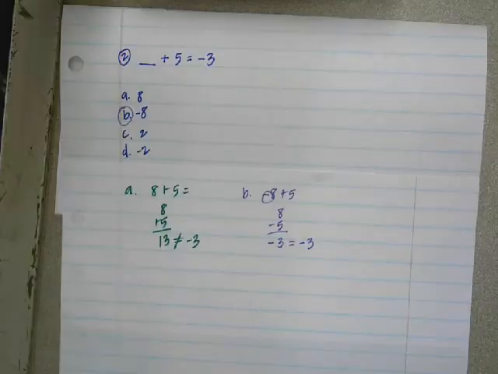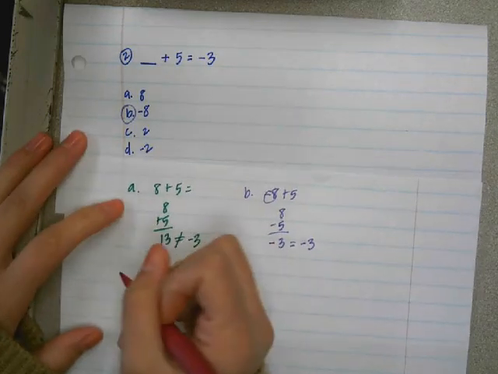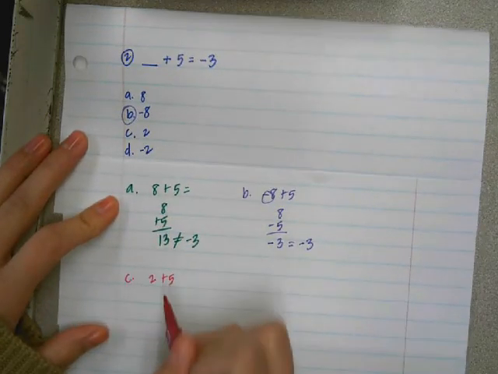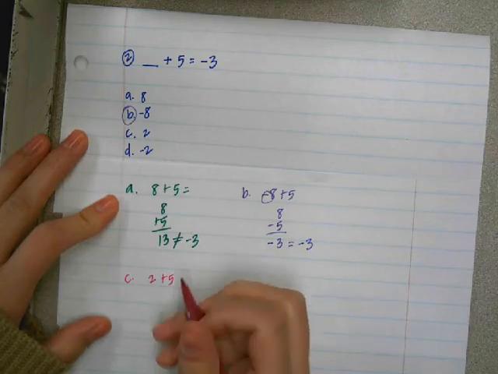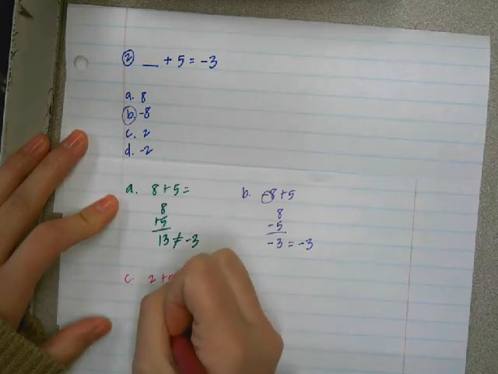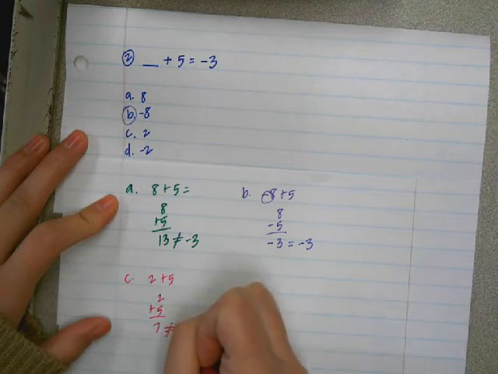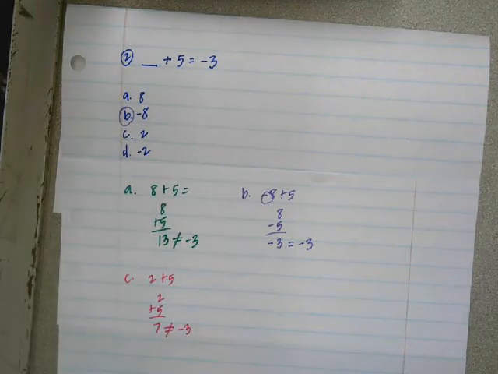We can go through and make sure that C and D don't work. So if I'm going to do C, I have 2 plus 5. Again, both are positive, so all I have to do is add the absolute values, which is 2 plus 5, which equals 7, which does not equal -3.